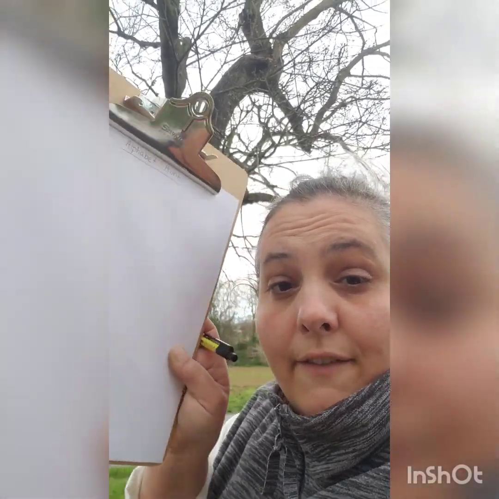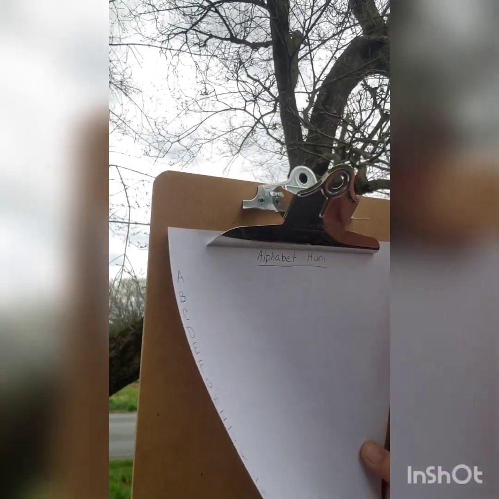So today I thought we could take an alphabet hike, and that's where we go look for things that start with each letter of the alphabet. All we need today is a trusty clipboard or a book or something to keep track of what we find, and a pen, and I've already made my list to keep track of what we find. So let's go on an alphabet hike.